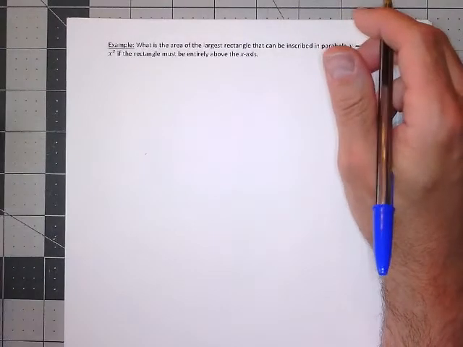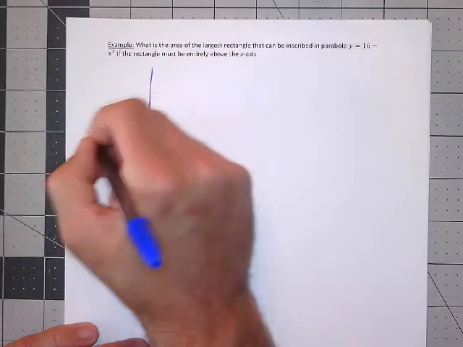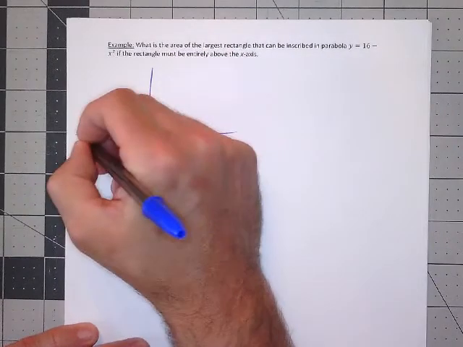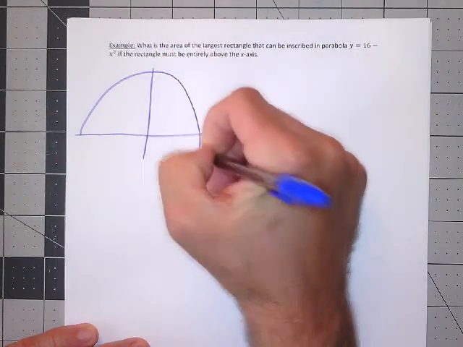So what's the area of the largest rectangle that can be inscribed in the parabola y equals 16 minus x squared if the rectangle must be entirely above the x-axis? What? So let's draw a picture.